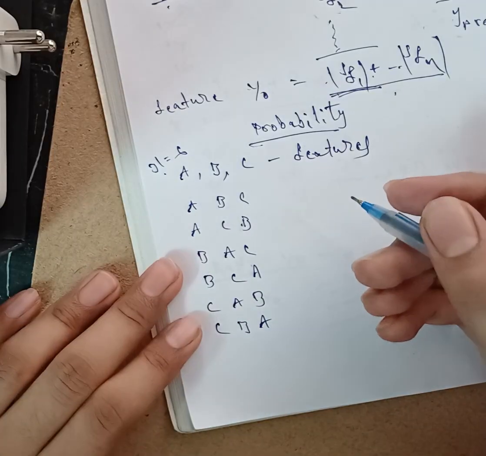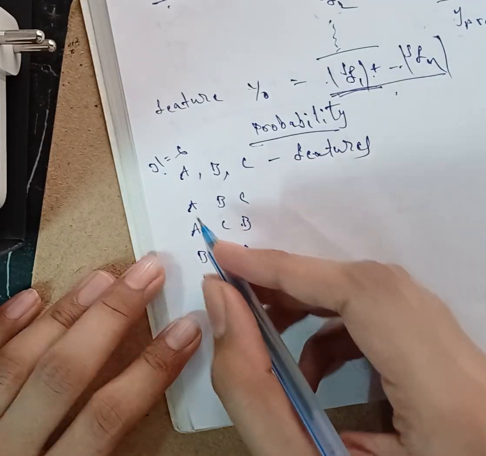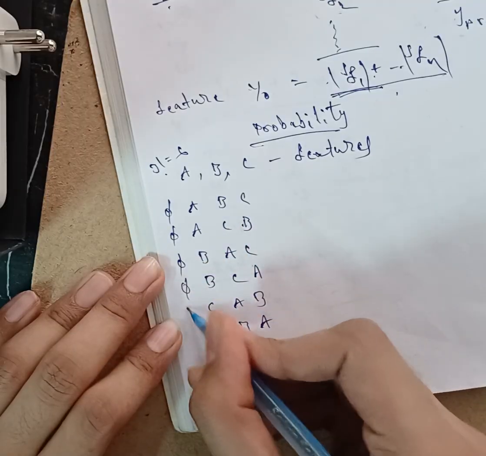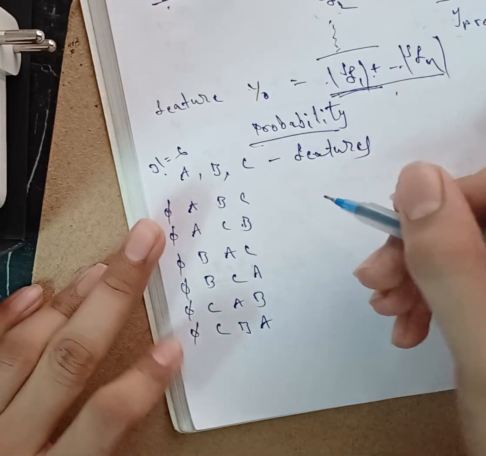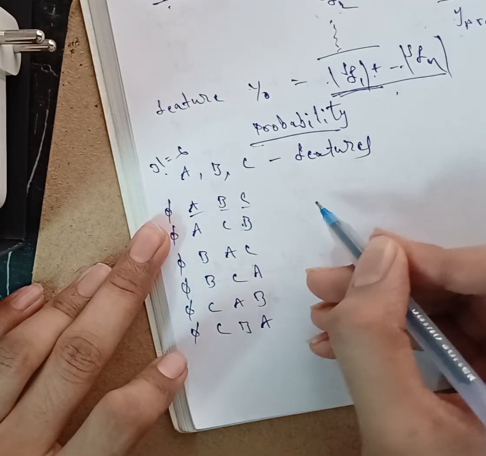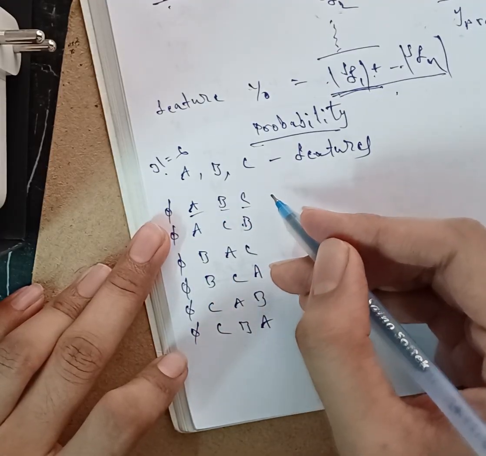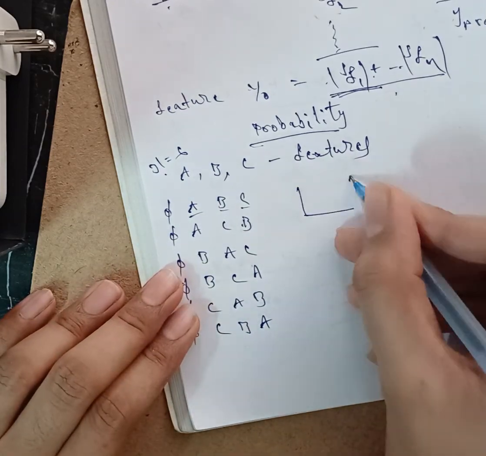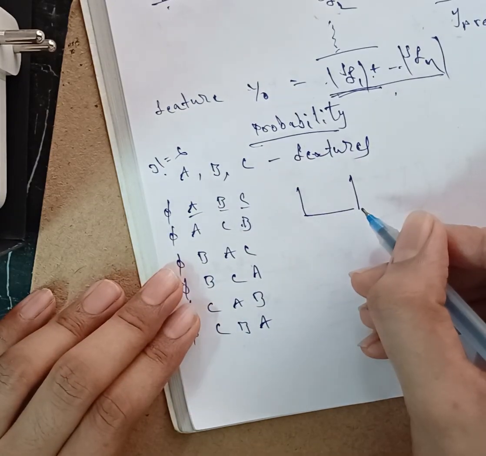See, let's try to understand this as, initially we have empty features. Initially we don't have any features, and these features are coming sequentially. Let's try to understand it in this way. We have one bucket, and initially this bucket is empty.